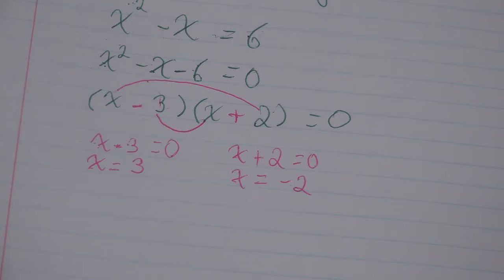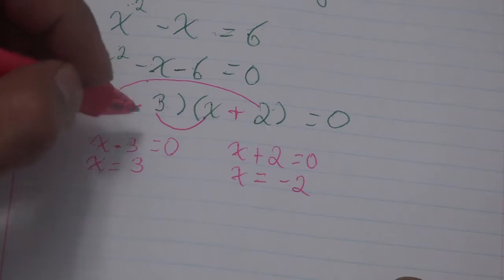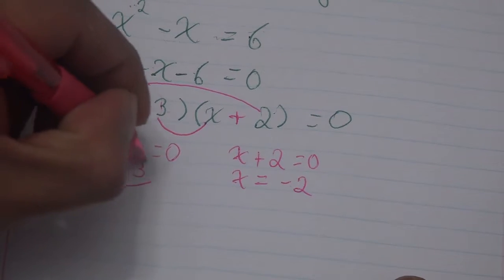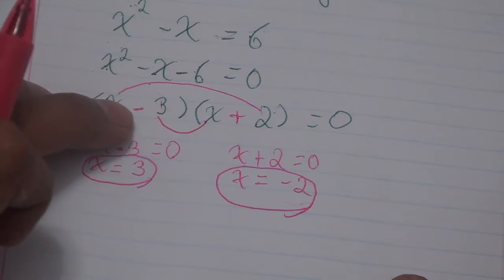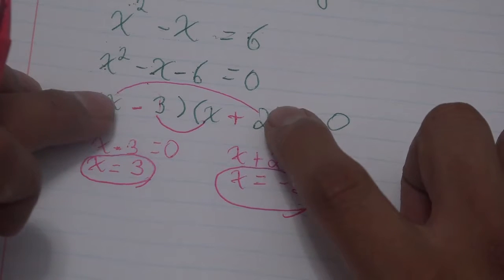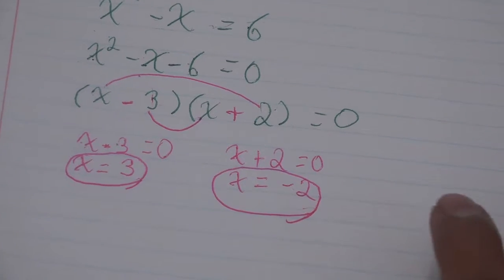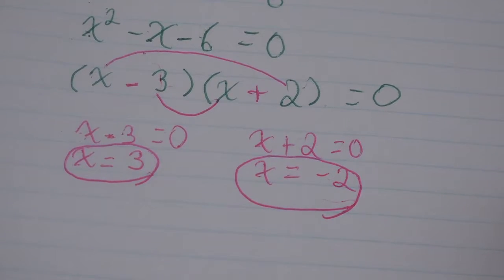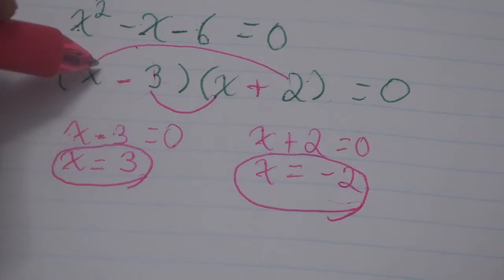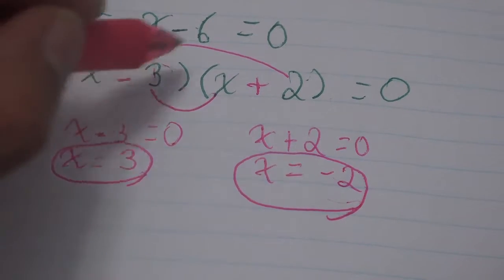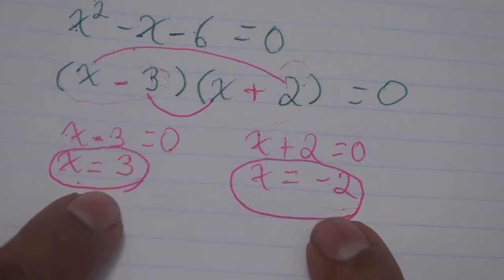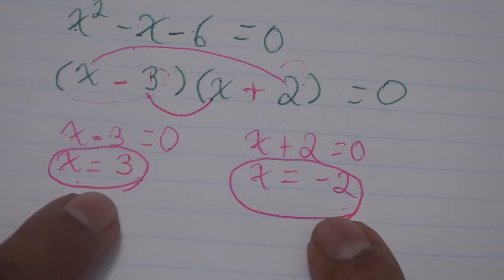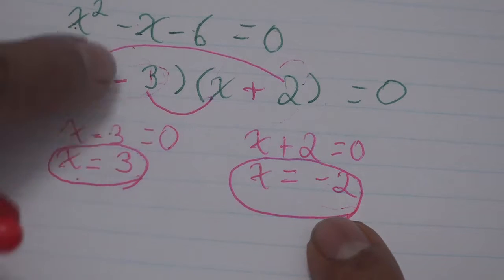Now, I want you to tell me something. What is the relationship between the solutions to the quadratic equation and the factors of the quadratic equation? I want you to take a look at both of them and tell me what relationship you see between these factors and these solutions. Correct. You see, they are opposite to each other.